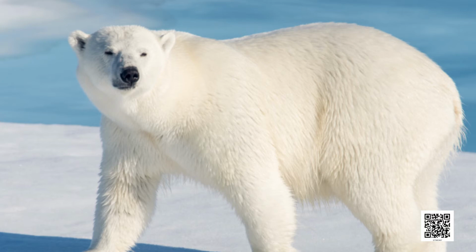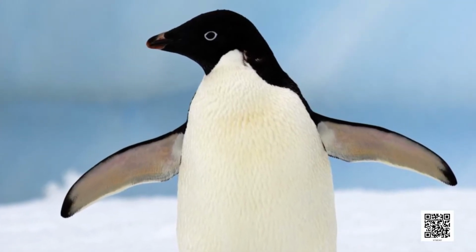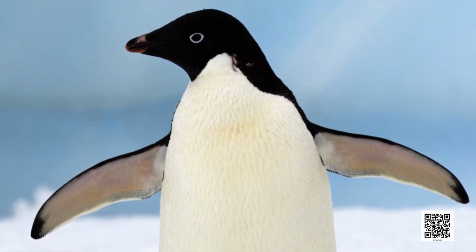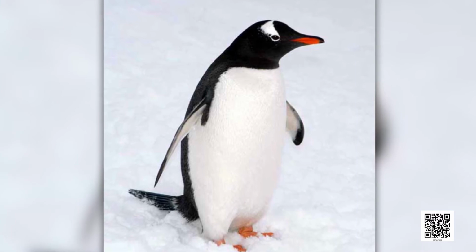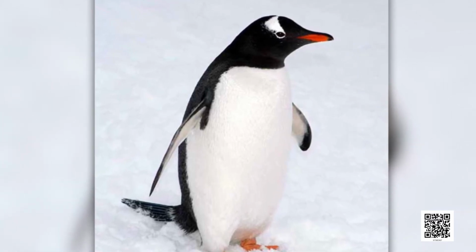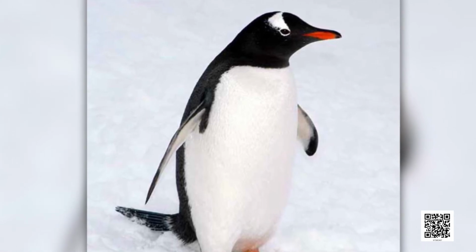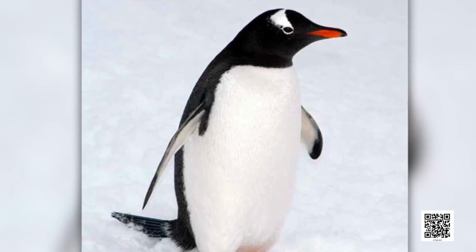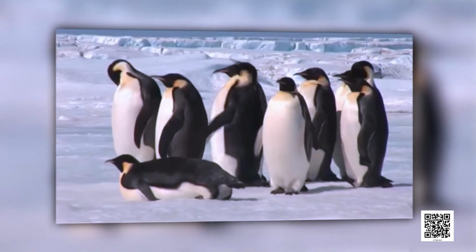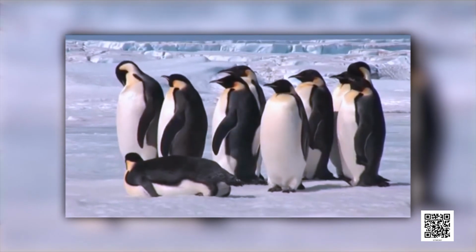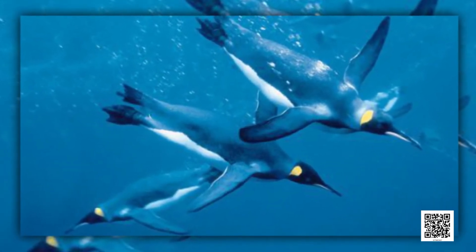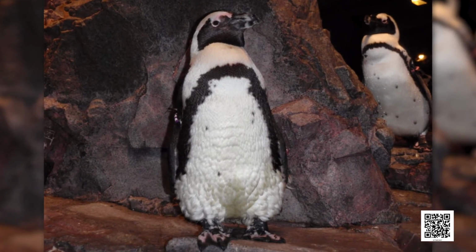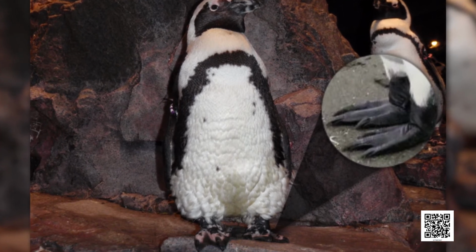Now, let us look at the penguins and see how they are adapted to live in polar regions. Penguin is also white and merges well with the white snowy background. It also has a thick skin and a lot of fat to protect it from cold. You may have seen the pictures of penguins huddled together. This they do to keep themselves warm. Just like polar bears, penguins are also good swimmers. Their bodies are streamlined and their feet have webs making them good swimmers.